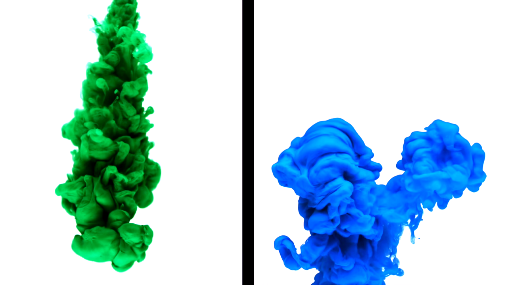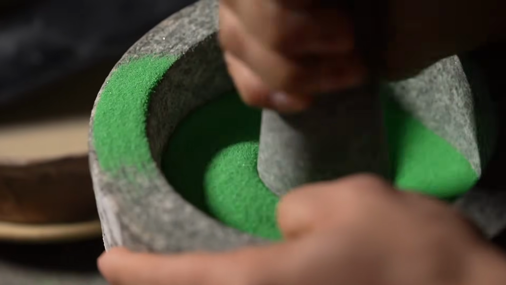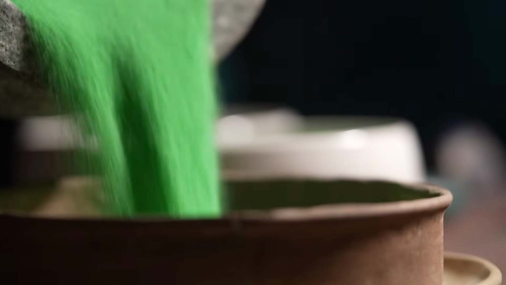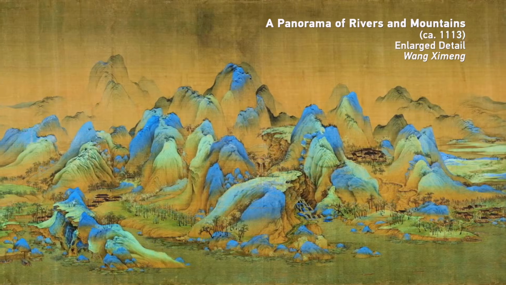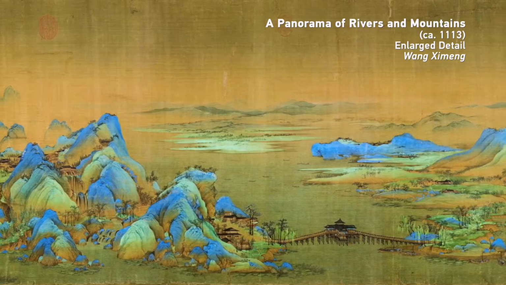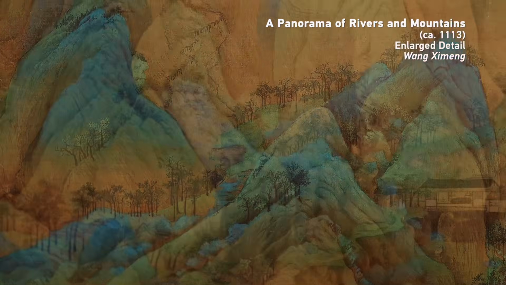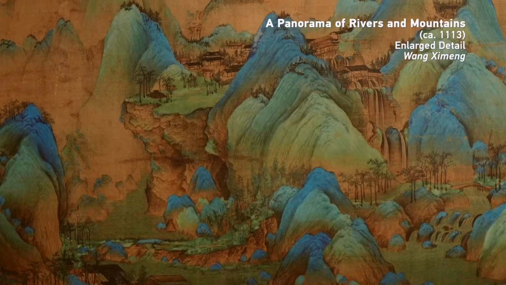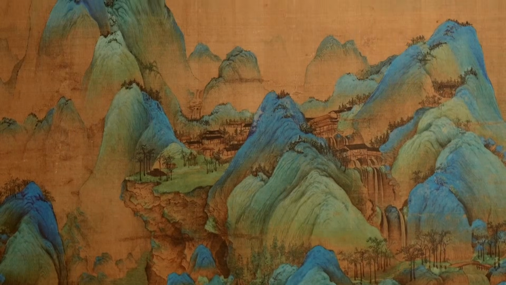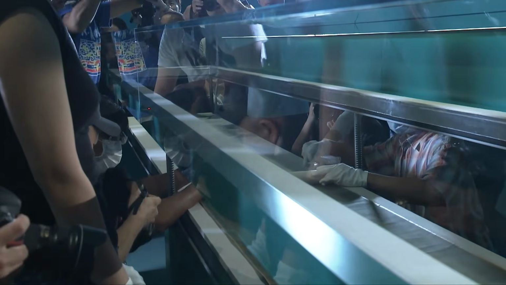Malachite green and azurite blue were favorite colors among Chinese court painters. These minerals were often used to evoke a dreamy utopian landscape. One of the most symbolic works is a panorama of rivers and mountains from the Song dynasty. Rich in color and expressive in minute details, this 900-year-old masterpiece presents a majestic landscape spread across a 12-meter-long silk scroll.